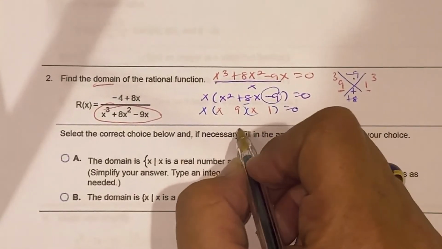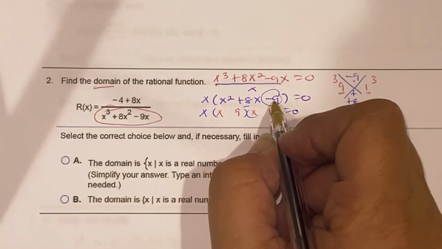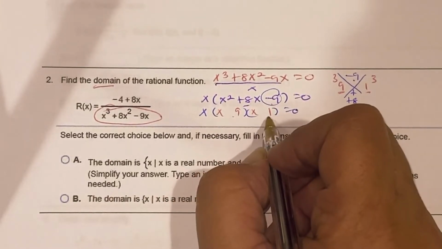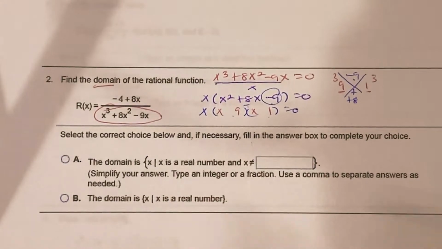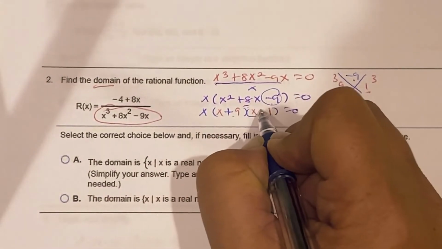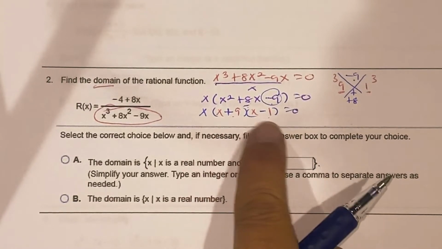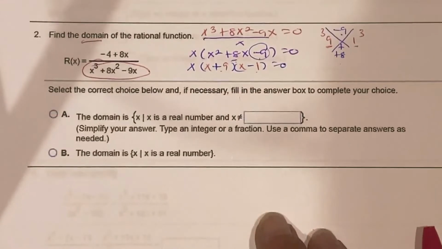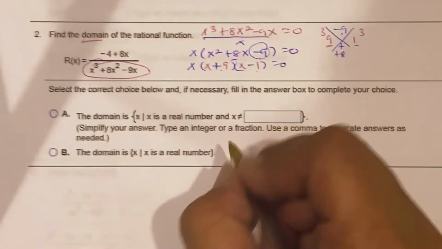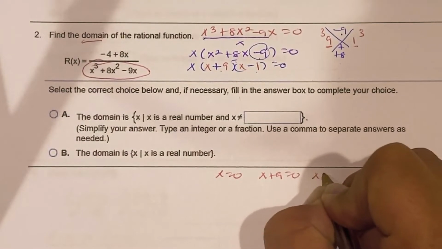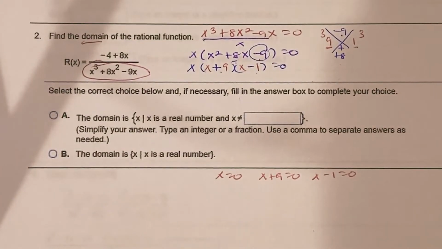Notice I did not put the signs because it needs to multiply to be -9, but add to a positive 8, so one has to be positive, one has to be negative. So the 9 had to be the positive number, the 1 had to be the negative number. After you have your 3 pieces, you're going to set each individual piece equal to 0. So we're going to say x equal to 0, x plus 9 equal to 0, x minus 1 equal to 0, and then you solve for x.